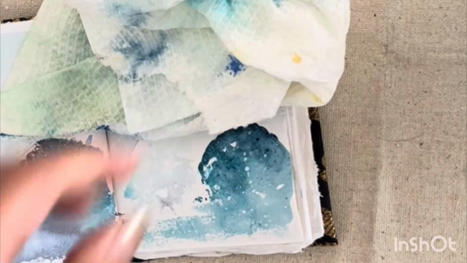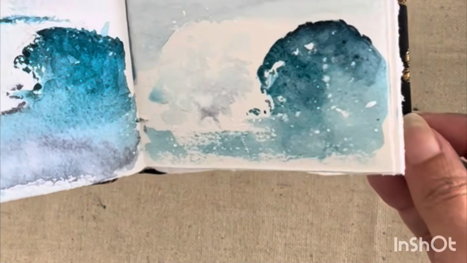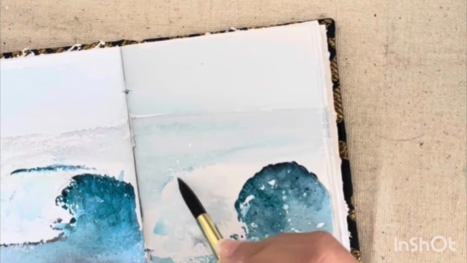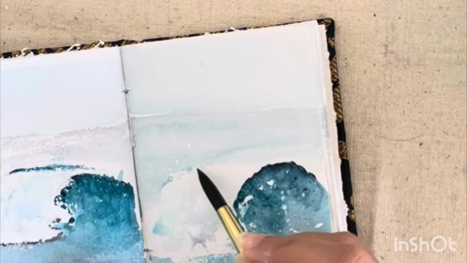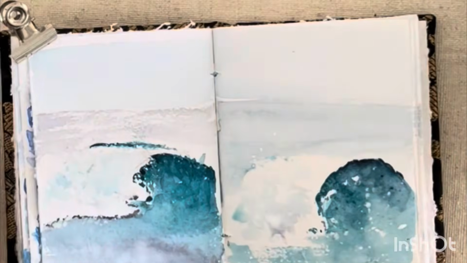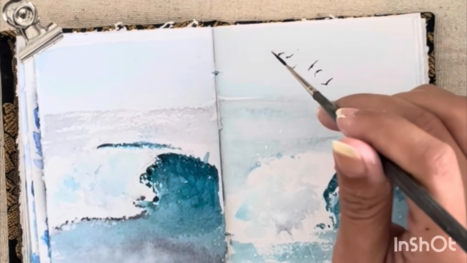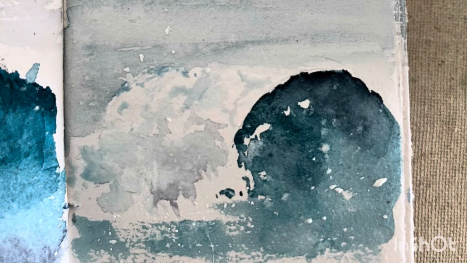And the painting is almost done. I can now go and deepen the background a little bit to bring the attention to the crashing waves a little bit more. And then I'm going to end the painting with a few birds on the top, and that would be it for our crashing waves tutorial. I hope you enjoyed it.